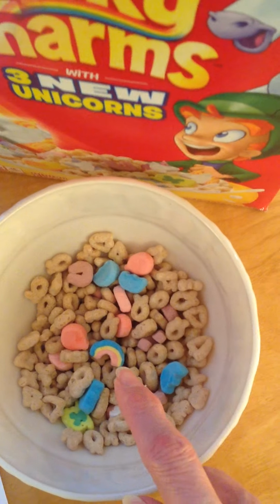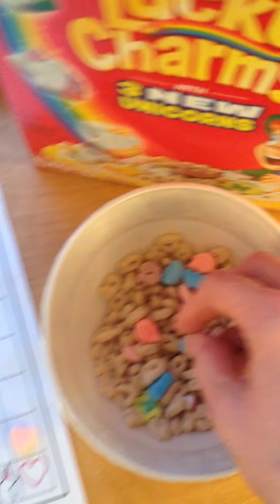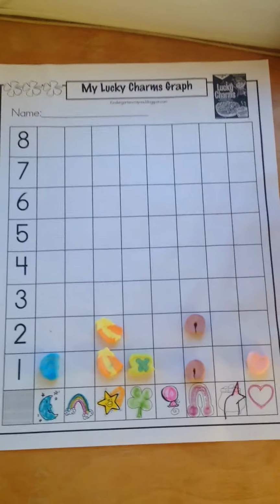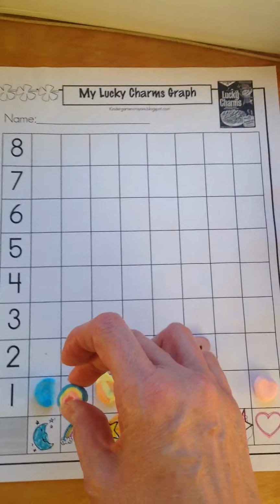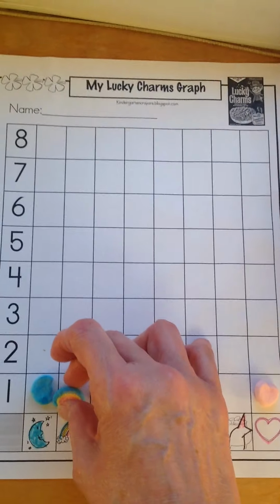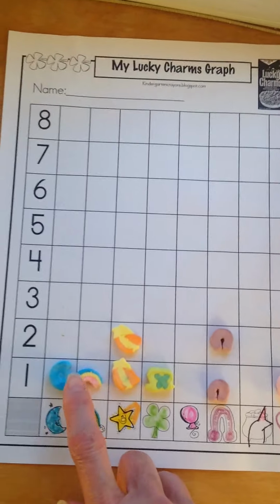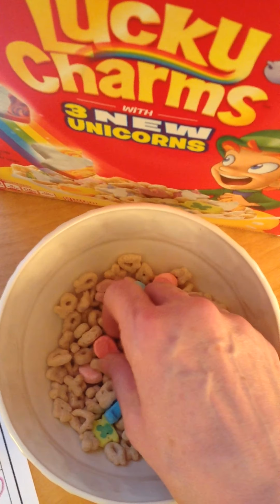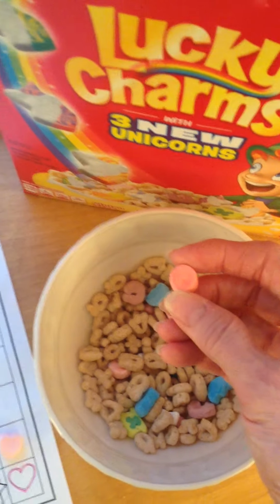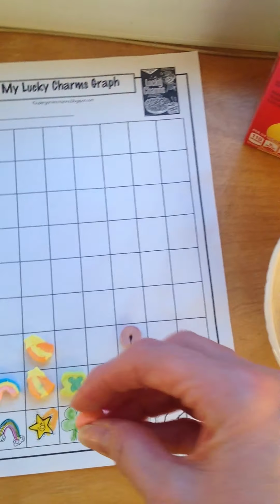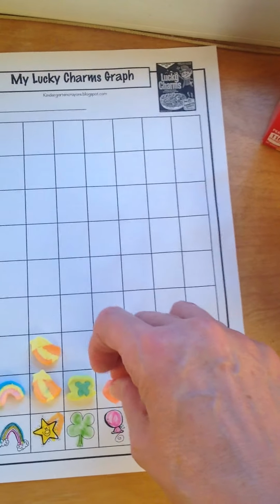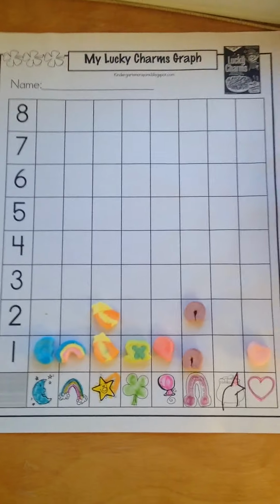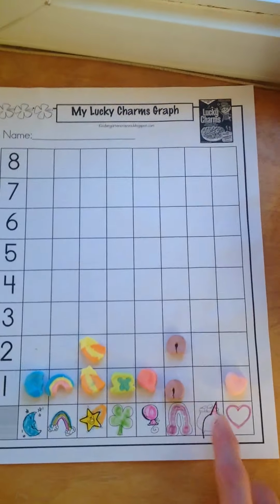I see a rainbow. Let's put our rainbow charm on our graph. That's pretty. We have one rainbow charm. Okay, let's keep going. Here's a new one. We didn't have the balloon charm yet. We'll put the balloon charm on our graph. This is fun. I wonder if we'll find a unicorn at all.